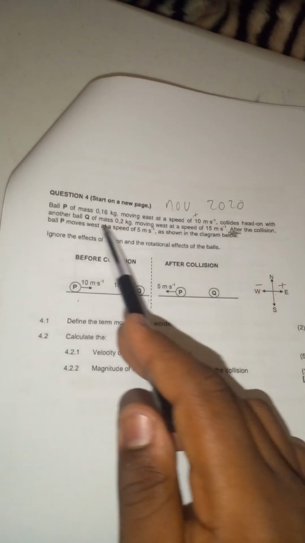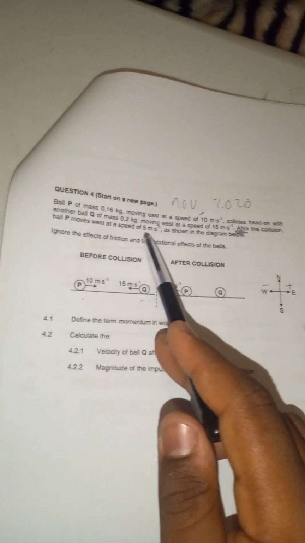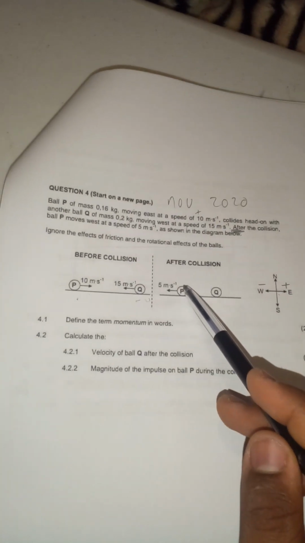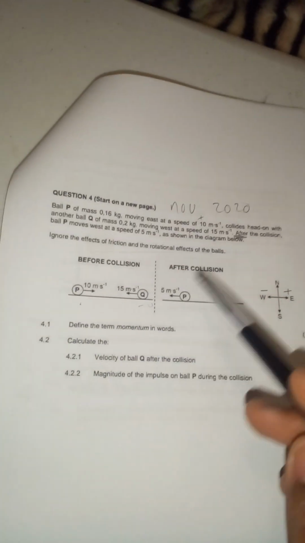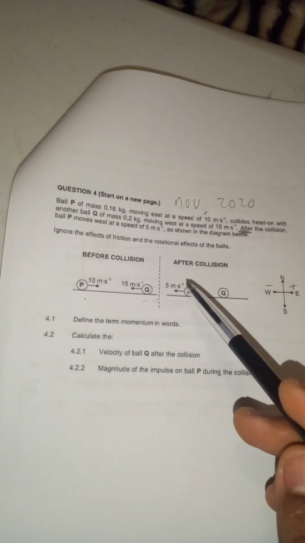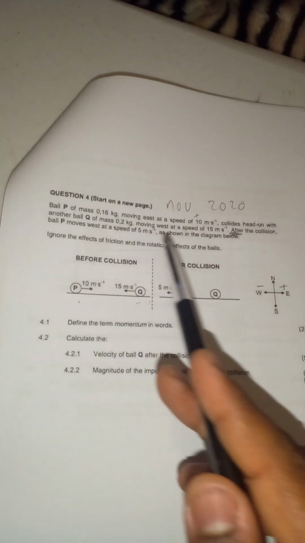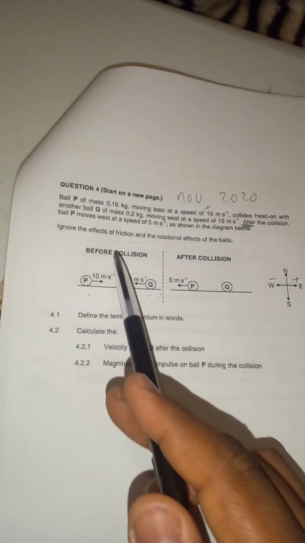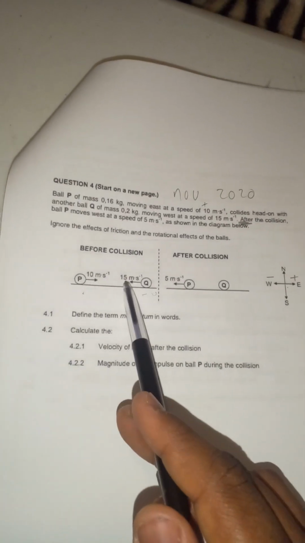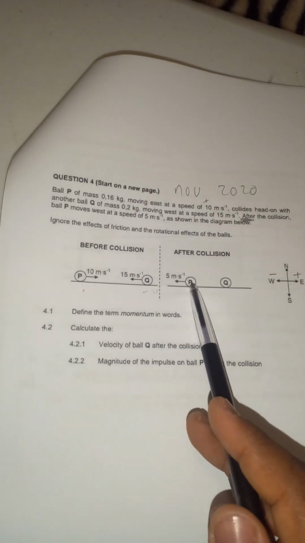After the collision, ball P moves west, so the velocity of ball P will be negative, as shown in the diagram. Before the collision, ball P is going east and Q is going west. After the collision, ball P is going west.